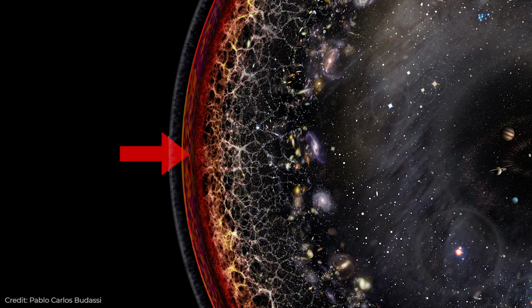Also, here we can see that the region from which we currently observe the cosmic microwave background radiation, the surface of last scattering, is not the outermost layer. After all, in the first 380,000 years, space-time was already expanding, so the surface is actually slightly closer to the particle horizon itself. What lies beyond this sphere?